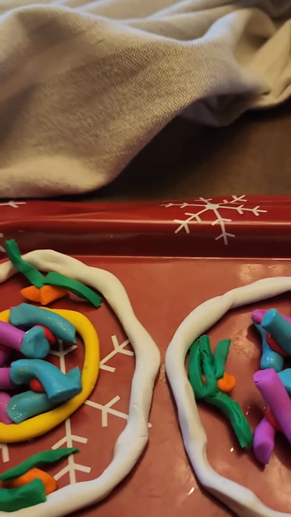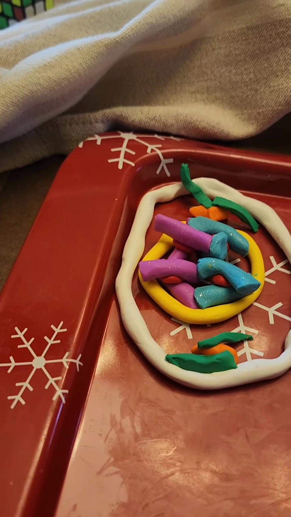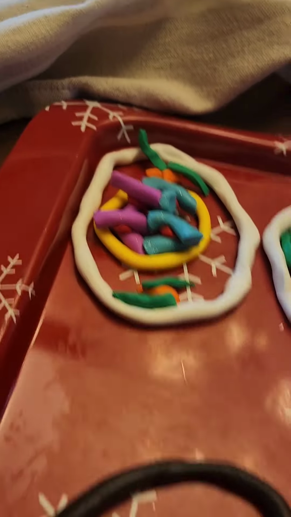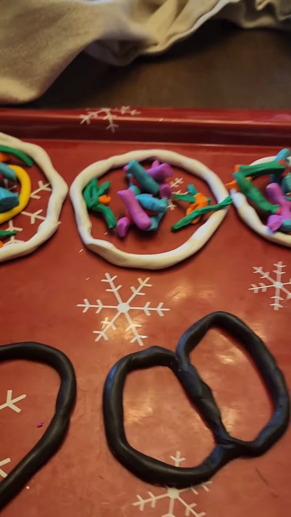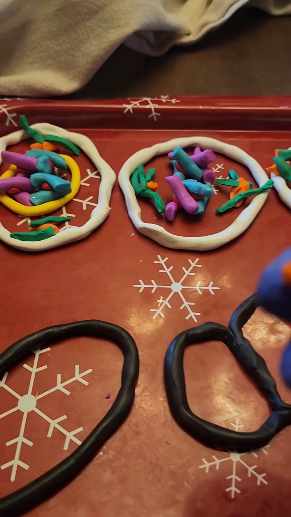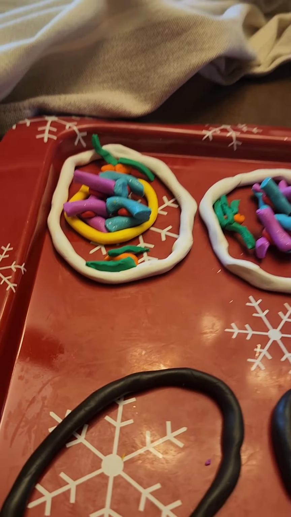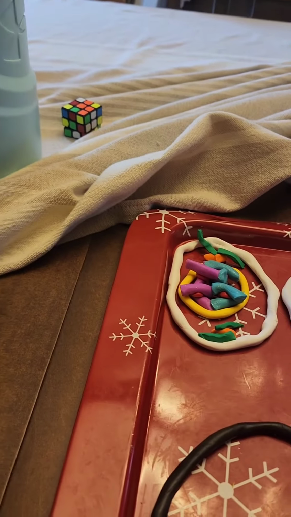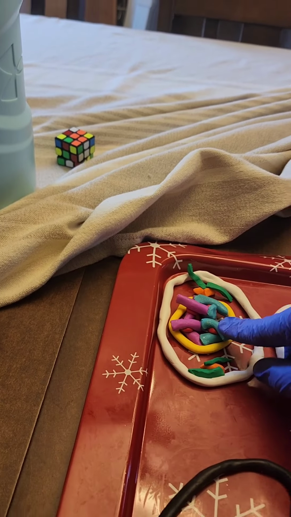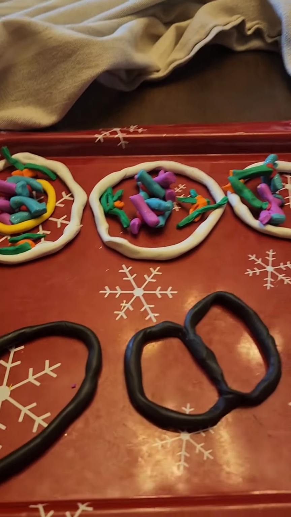Okay, so we're gonna go over the process of meiosis. So the white circles represent the PMAT1, black circles are PMAT2, yellow circles represent the nuclear envelope, these orange things represent centrioles, green is the spindle fibers, and the blue represents one type of chromosome and the purple represents the other type.